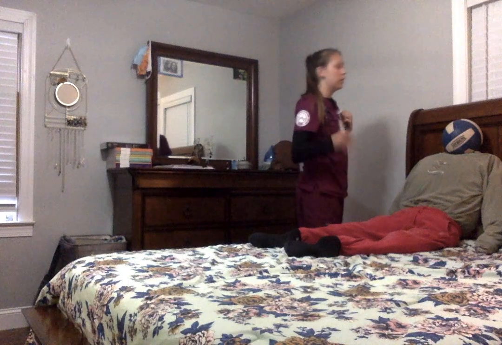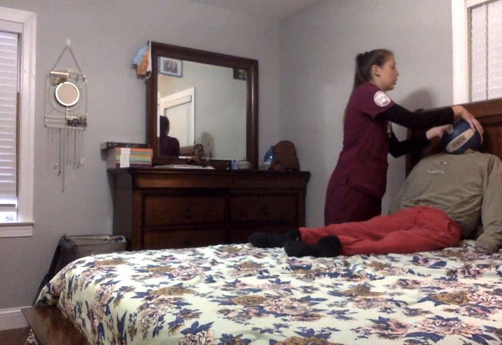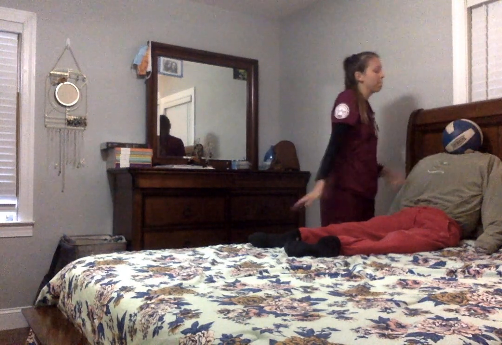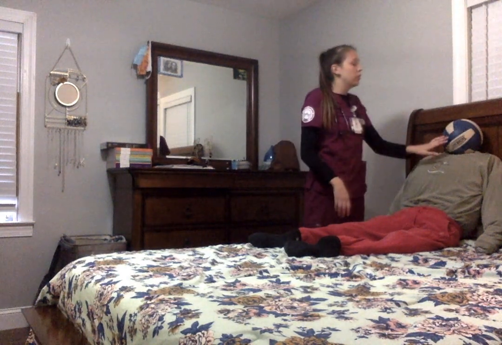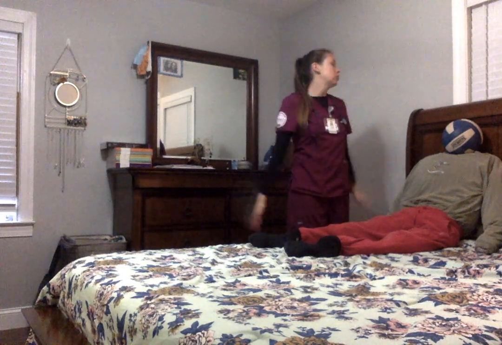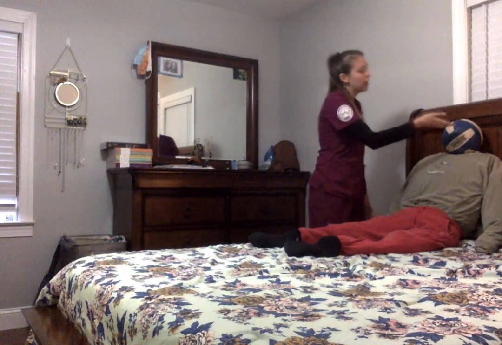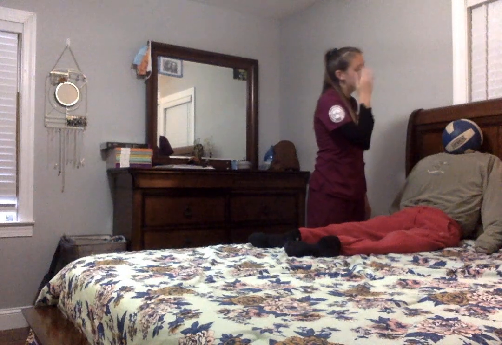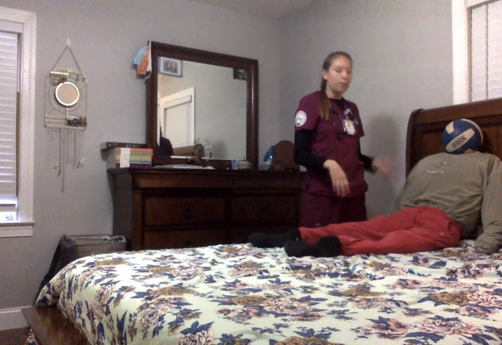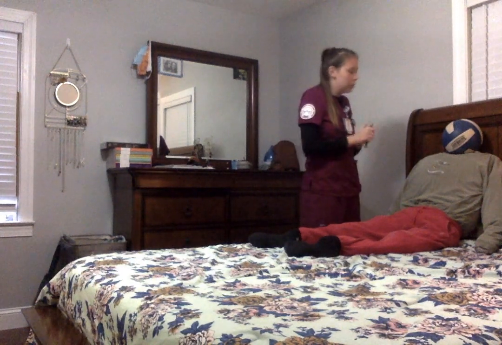Then I'm going to go on and assess my patient's head, feeling for any masses or lesions, making sure everything is symmetrical. And then I'm going to go down to their nose, make sure their nose is patent. I'm going to occlude a nostril, check that nostril, occlude this nostril. Ask them to breathe when I occlude their nostril, make sure everything's good.